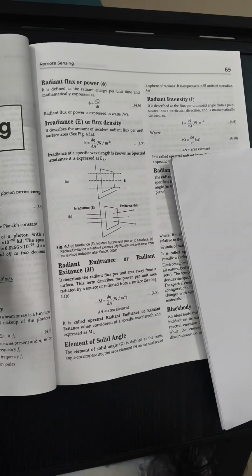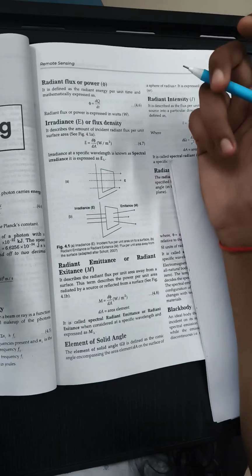Hello everyone, welcome back to our remote sensing series. In the previous lecture, we learned about electromagnetic radiation and radiant energy. Now, the question comes to our mind: how do scientists measure this energy?